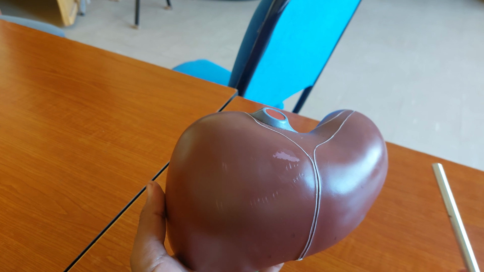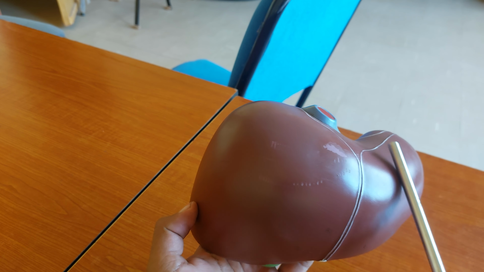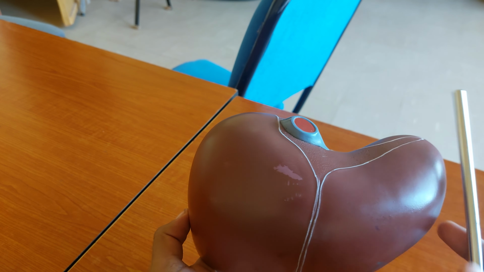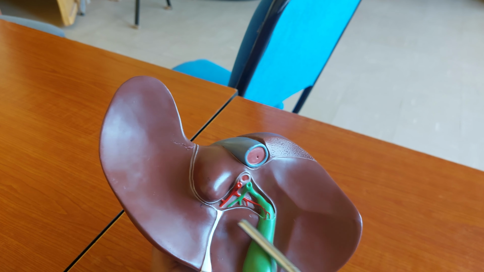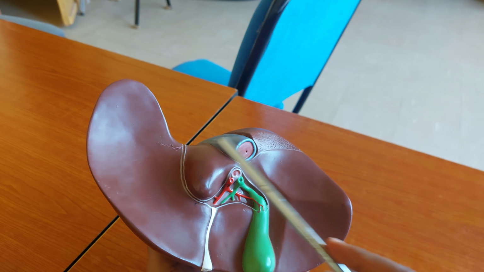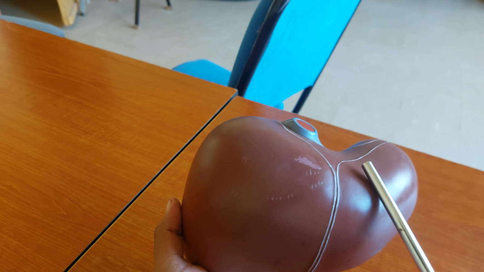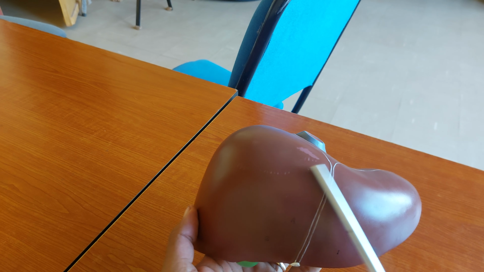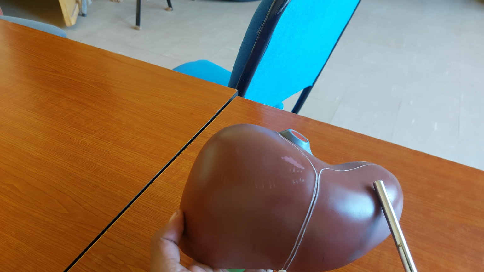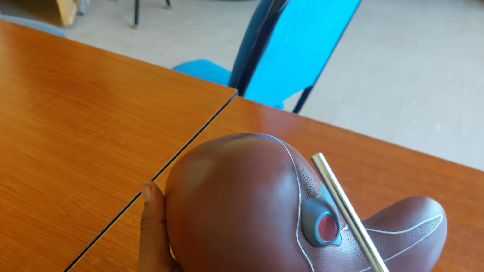The liver has two surfaces. One is the diaphragmatic surface, which has a dome shape and is smooth. From the inferior aspect, there is the visceral surface, which has different indentations and fissures. The diaphragmatic surface of the liver is covered by the visceral peritoneum, except the bare area of the liver, which is attached to the diaphragm.